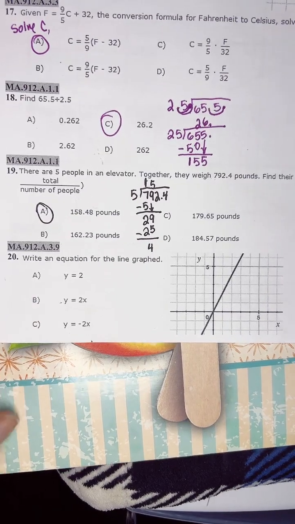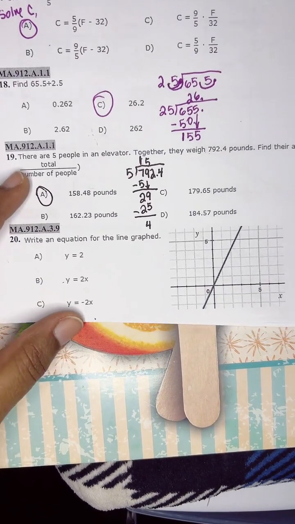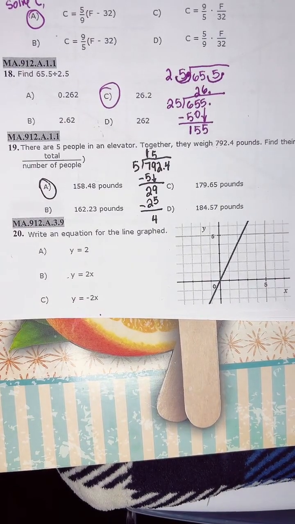All right. Let's go to number 20. It says, write an equation for the line graphed. Okay, beautiful. So here, are you guys getting A, B, C, or D for this equation? What do you guys get? Actually, we only have A, B, and C. Okay, T said B. Welcome back, T. Anybody else got anything?